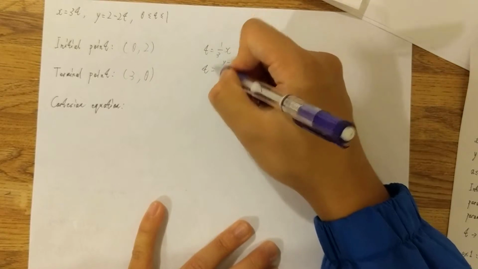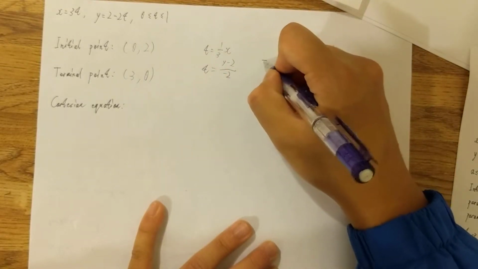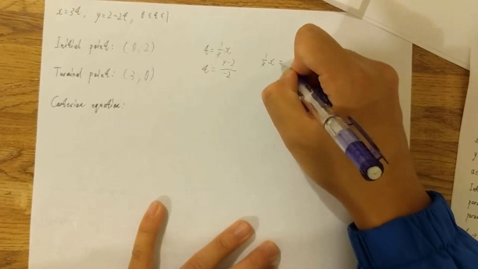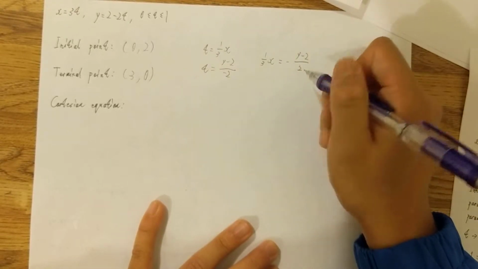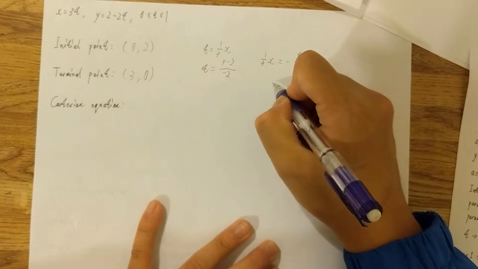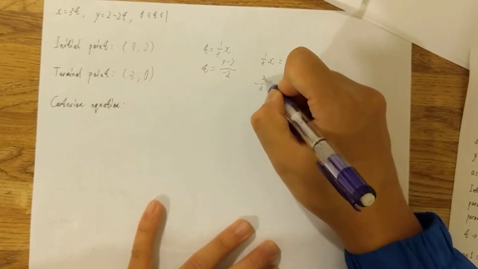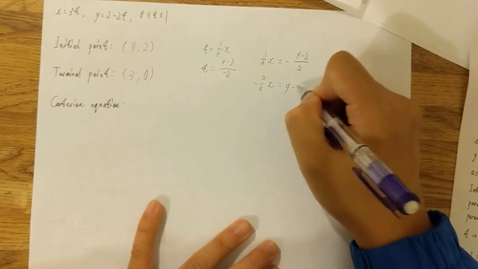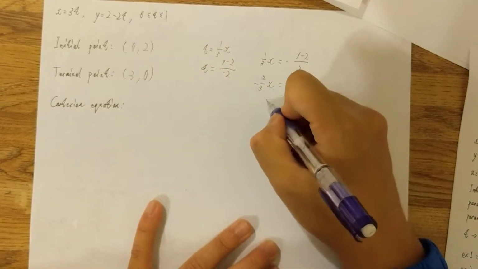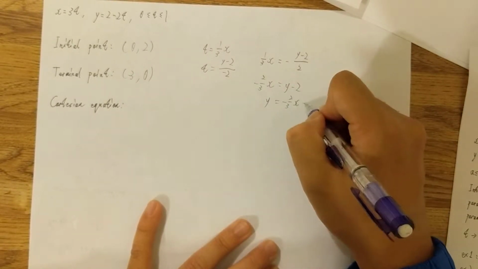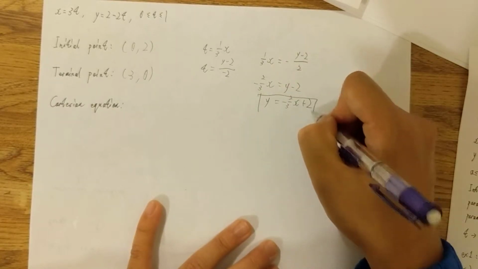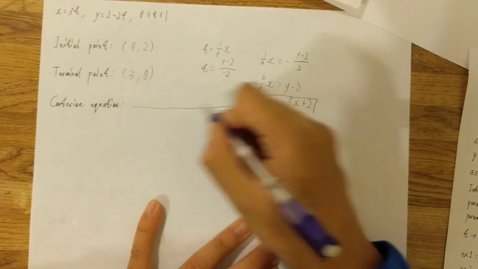So when we combine those two equations together, we have 1/3 of x equals negative y minus 2 over 2. So we have negative 3 over 2x equals y minus 2. And then we will just have y equals negative 2 over 3x plus 2. And this will be the Cartesian equation.